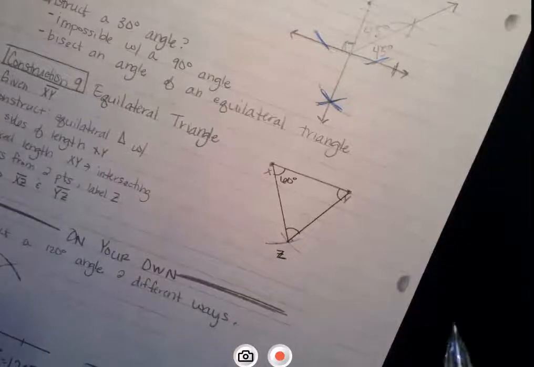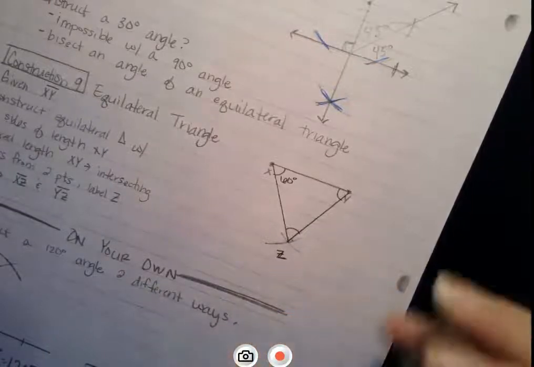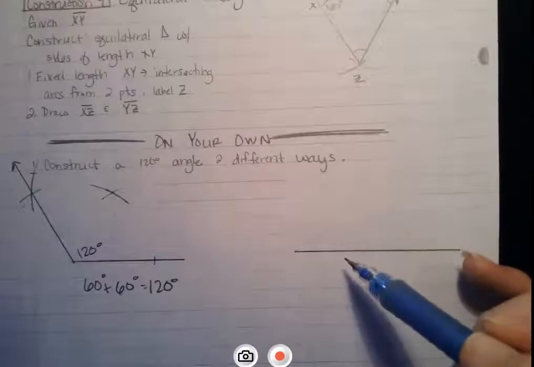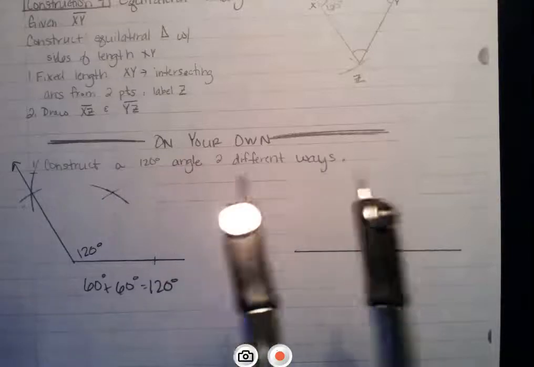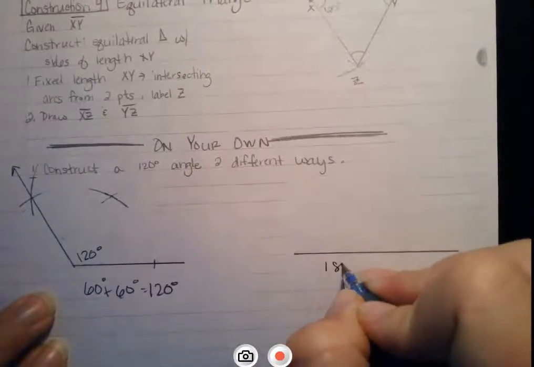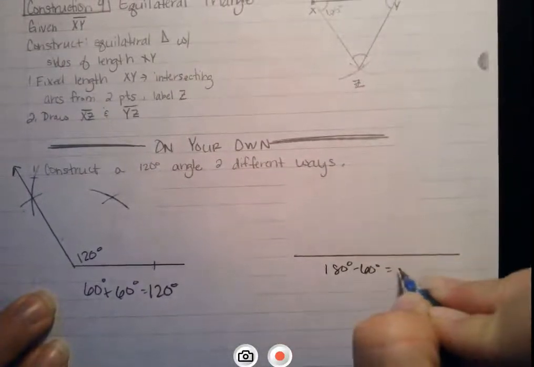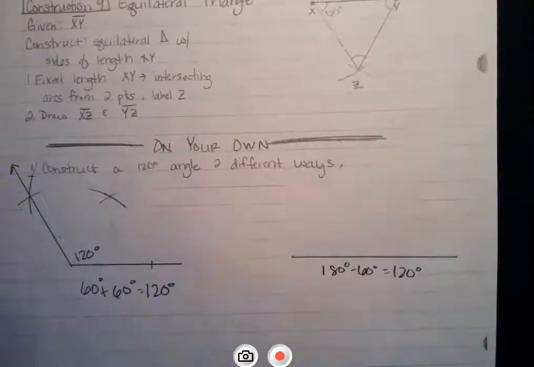Okay, what if I said this time let's start with a straight line? We did that last time, but last time we added. What if we subtract this time instead of adding? Because what's the degree measure of a straight line? 180. And we have a 60-degree angle still on our compass. I still have the measurements for my equilateral triangle. What's 180 minus 60? 120. So this time we're going to subtract.